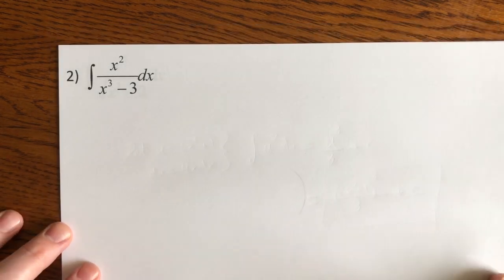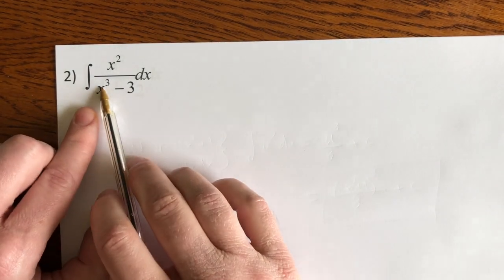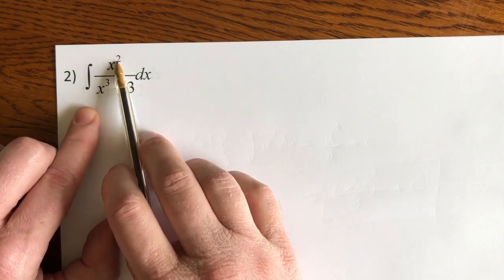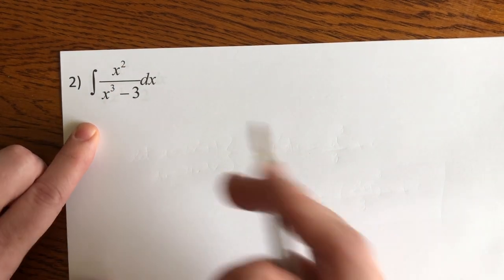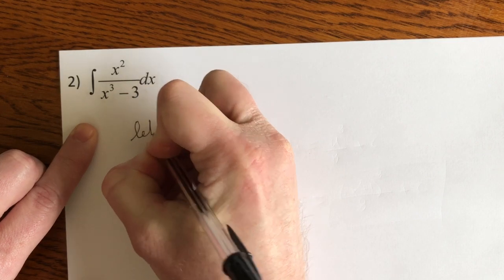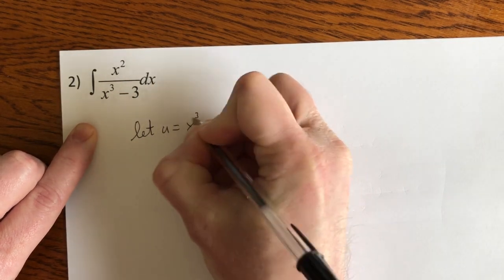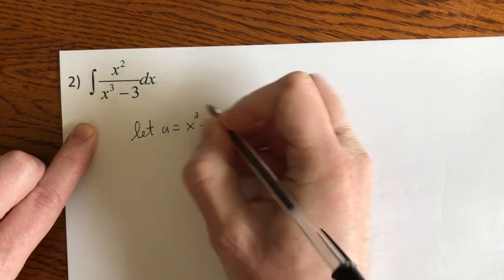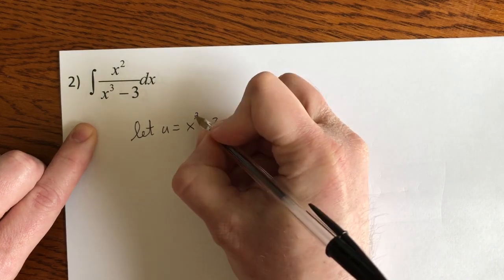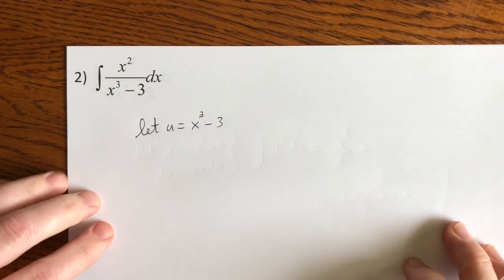Our next example is very similar. Here again, we have an expression that's 1 degree greater than some other expression that makes up our entire integral. So with that being said, we are again going to let u be equal to that expression, the one that is exactly 1 degree greater than some other expression within that integral.